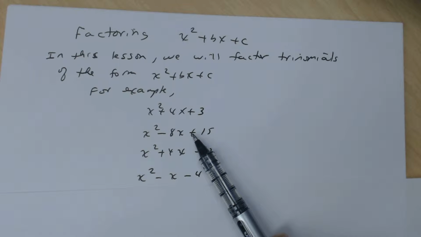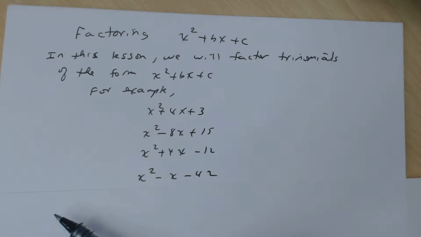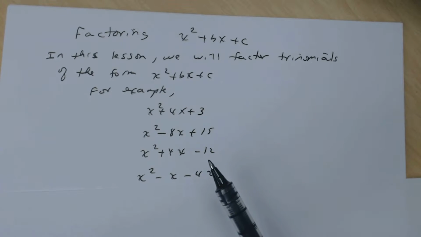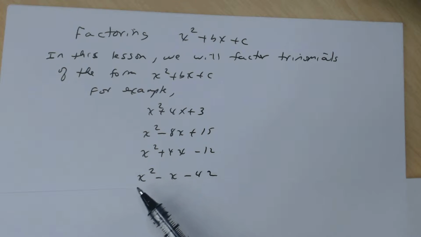If I want the last sign to be positive and I want the middle sign to be negative, what must the factors look like? The signs of the factors. If I want the last sign to be negative and I want the middle sign to be positive, what must the signs of the factors look like? And so on. We're going to have that discussion as well.